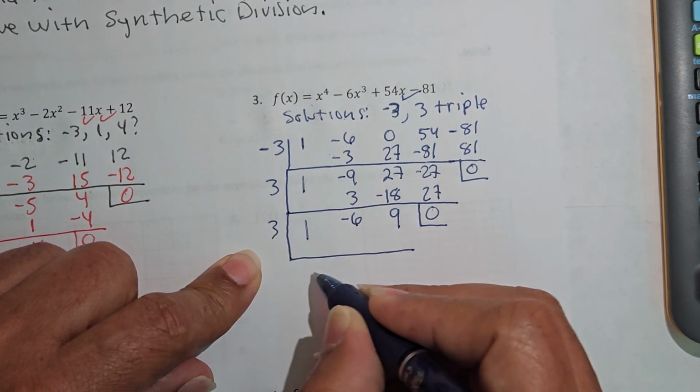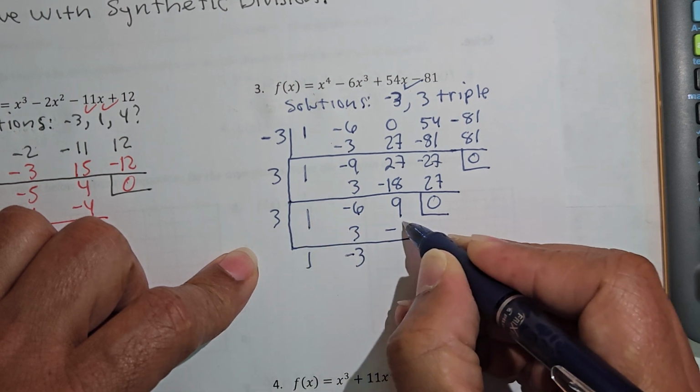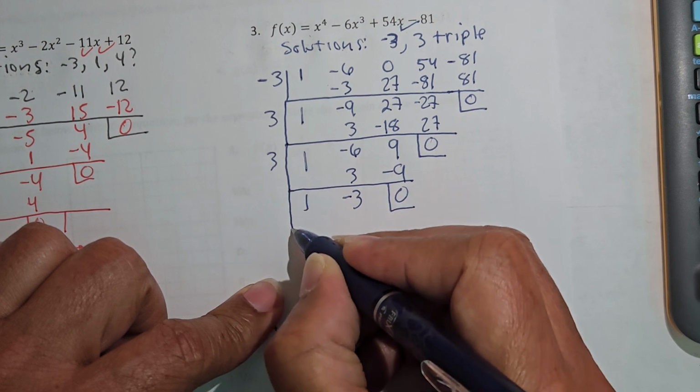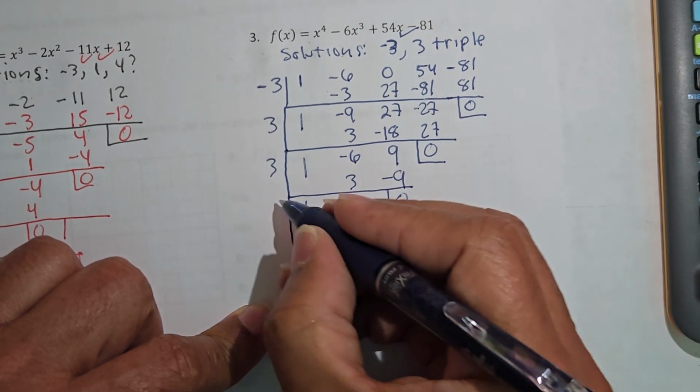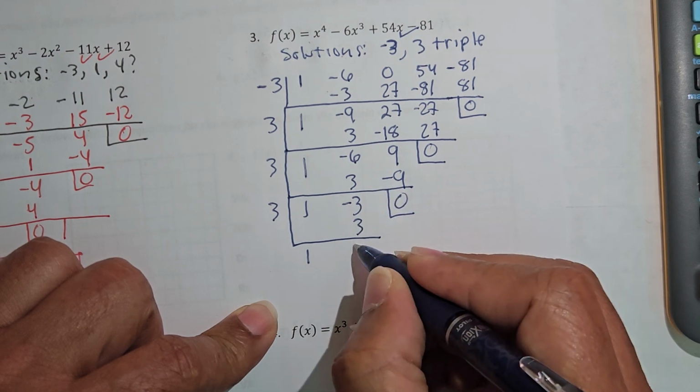So then 3 again. 3 times 1, 3. This is negative 3. This is negative 9. So this one also works. So 2 of them so far work. One more, because it says that it's a triple based on the graph. So then drop the 1. 3 times 1 is 3. So then this also cancels.